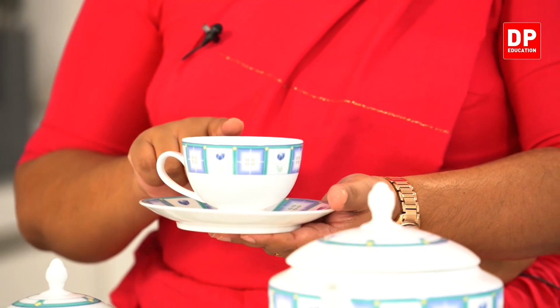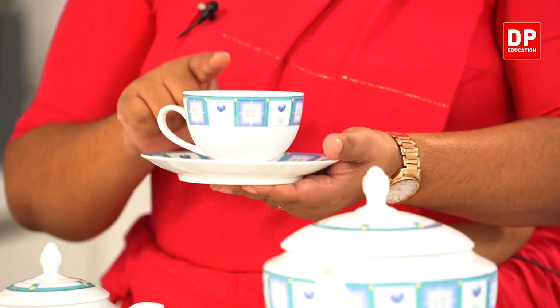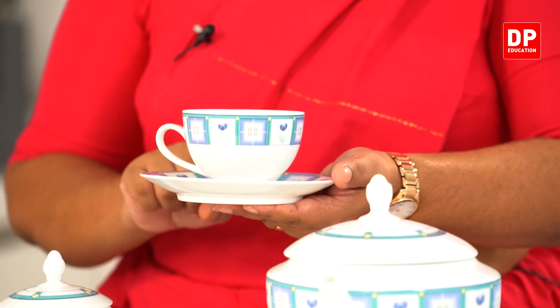You have to come with the cup and the saucer. This is where you pour the tea and when you give somebody you have to take it with the saucer.